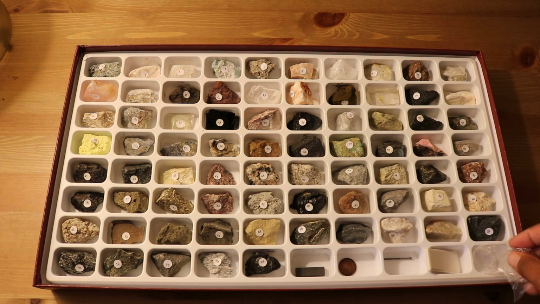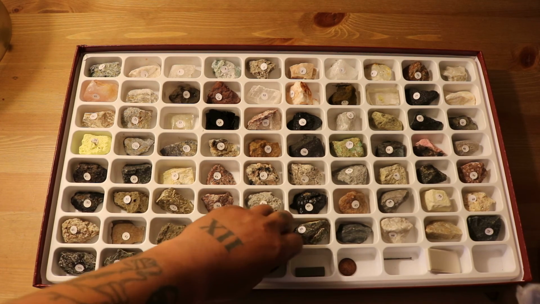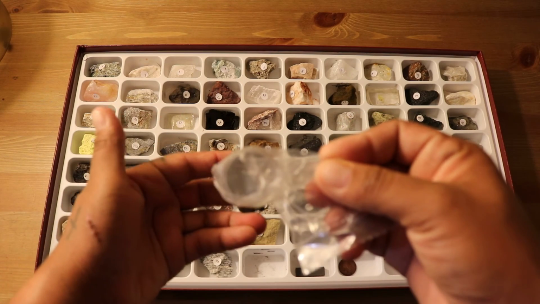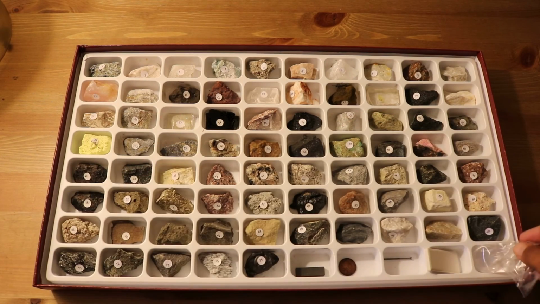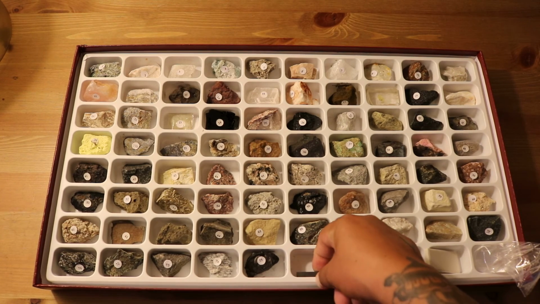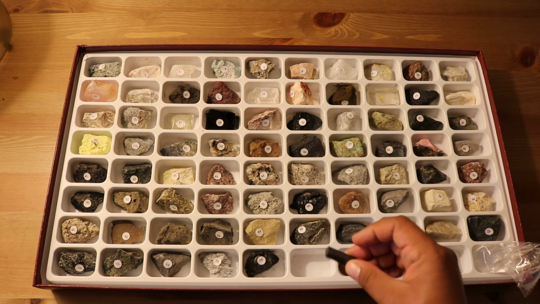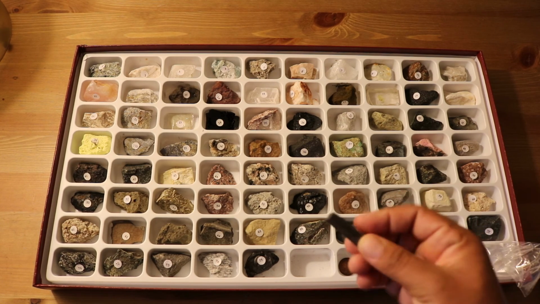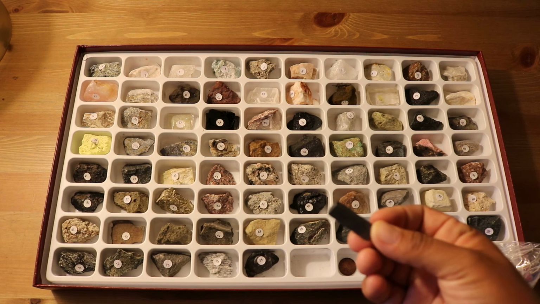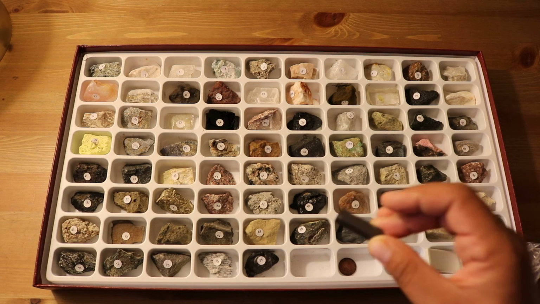Now, when you're using your magnifying glass, make sure that you hold your mineral far away from the magnifying glass. The last object they'll be using to help you identify some other properties would be your magnet. So some of your minerals and rocks in this box are actually magnetic, and so your magnet will help you determine which rocks and minerals are magnetic.